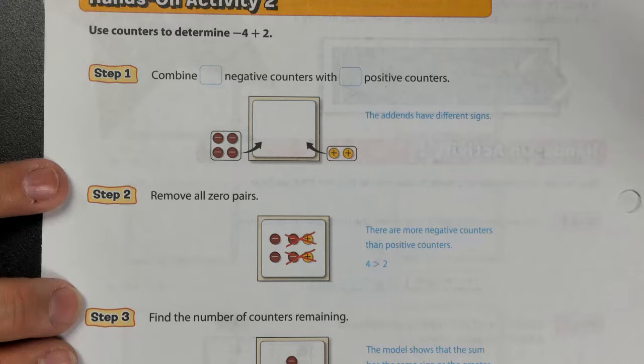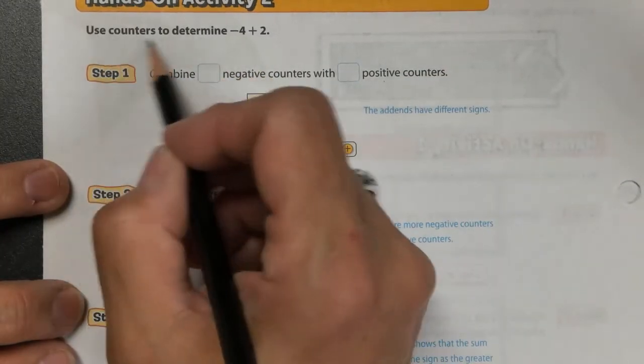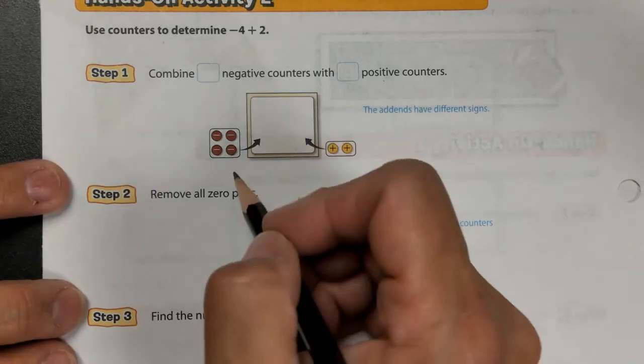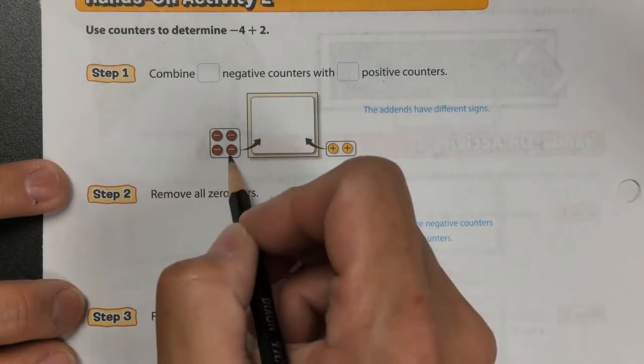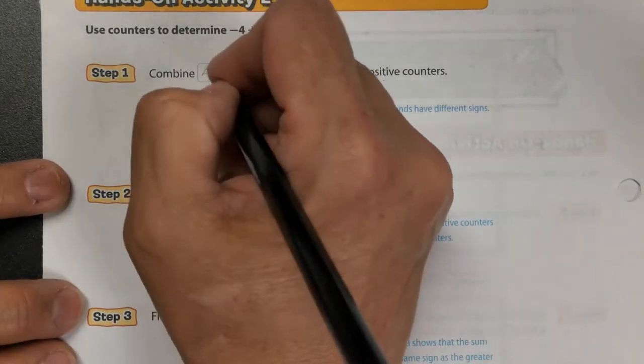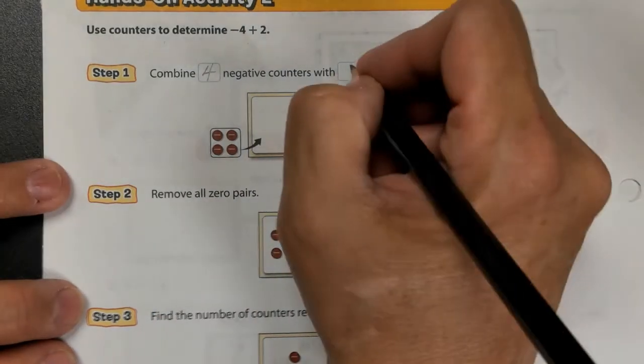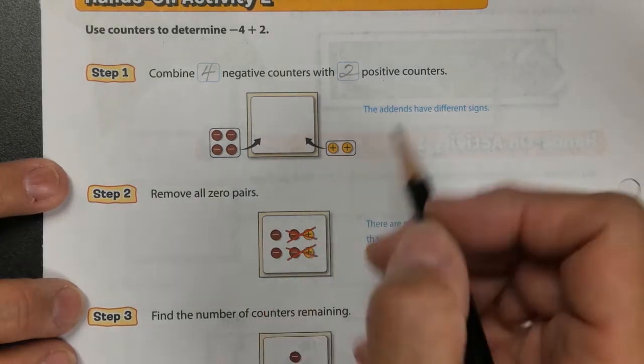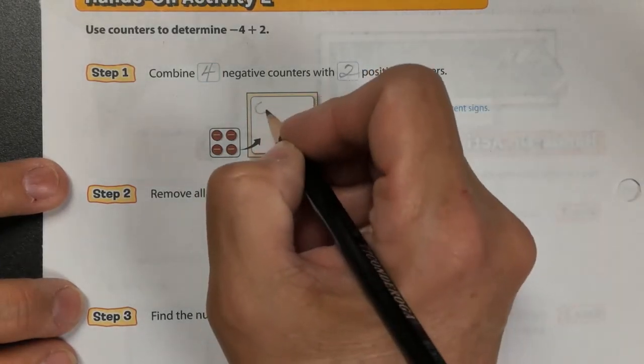Okay, so here we have used the counters to determine -4 plus 2. So they have, it says combine -4, so 4 negative counters with 2 positive counters. Okay? So here we would have, I'm going to draw them.